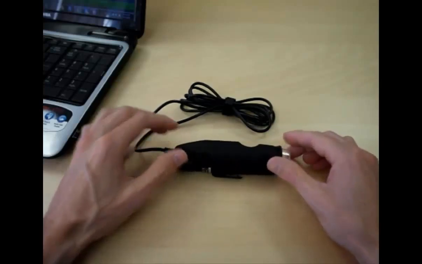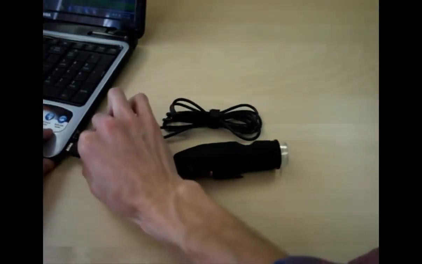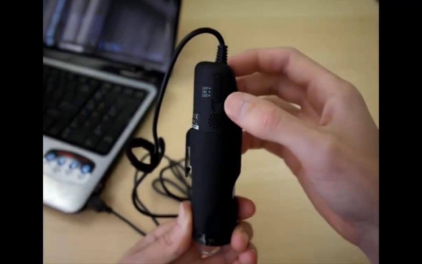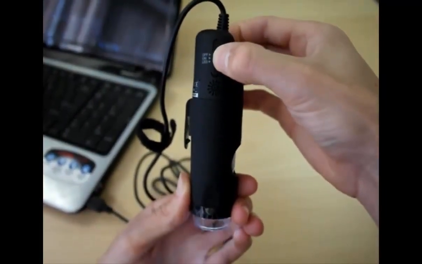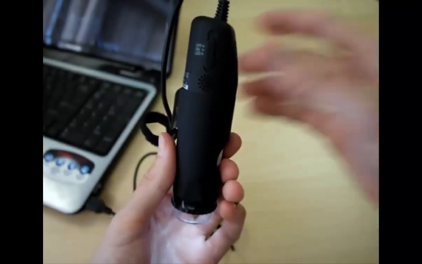Start by connecting the USB wire to the USB port on the computer. Next, turn the device on. You can do this by going to this switch here and switching it to LED. This will illuminate all of the LEDs and turn the device on.